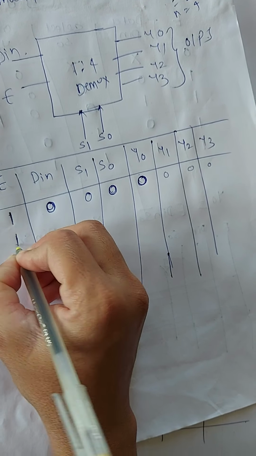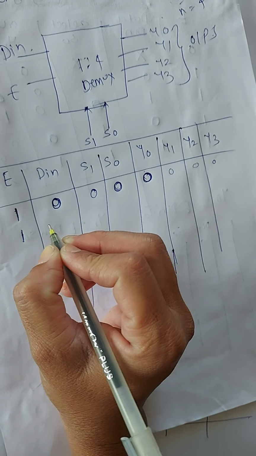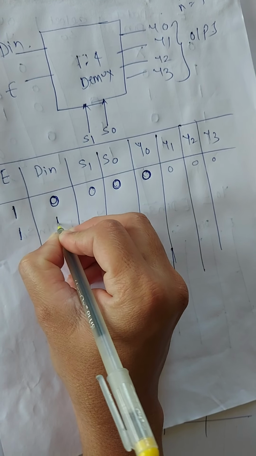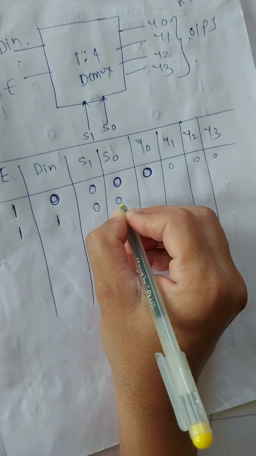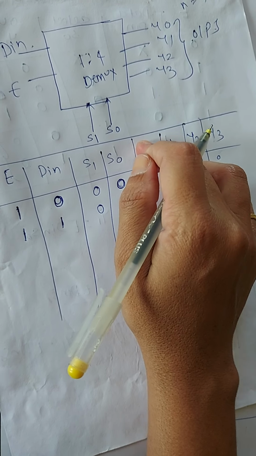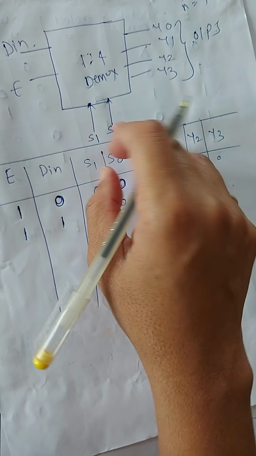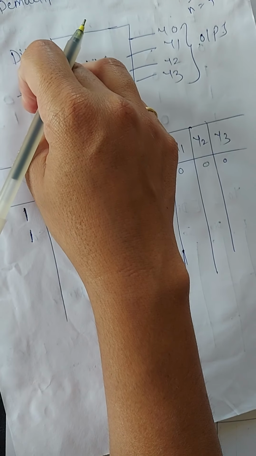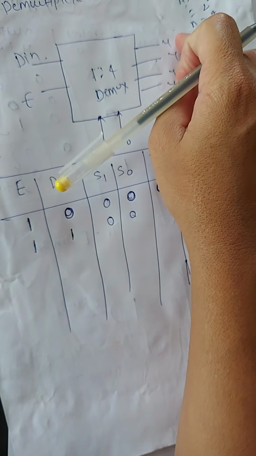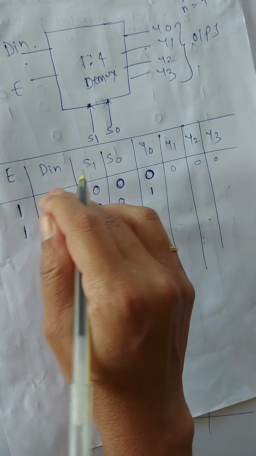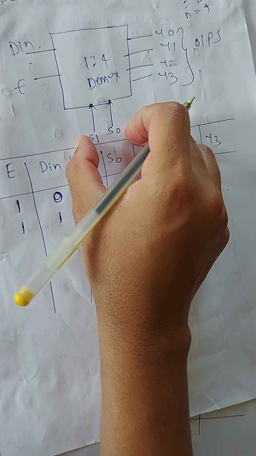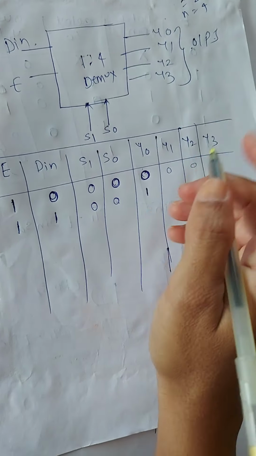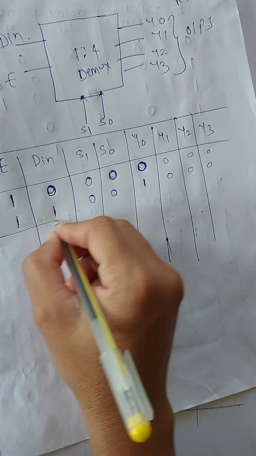When enable is 1 and D in data is 1, but the select lines are 0, 0, output Y0 is selected. For D in data 1, output Y0 is 1, because the D in data is distributed to Y0, since S1 and S0 are 0, 0.